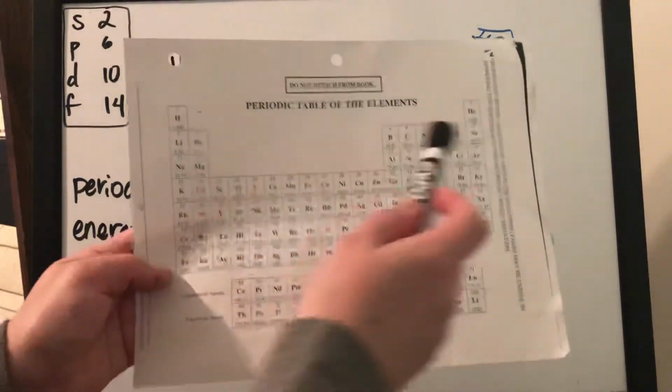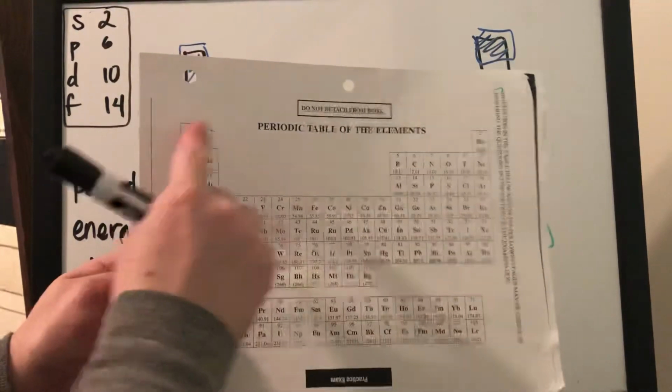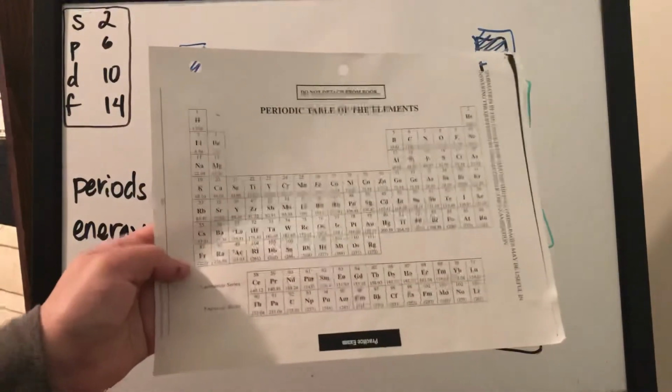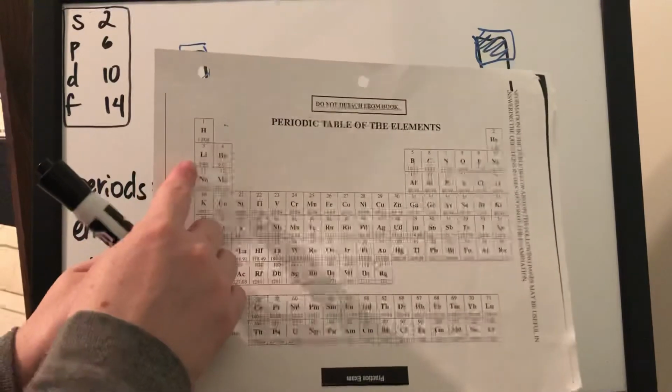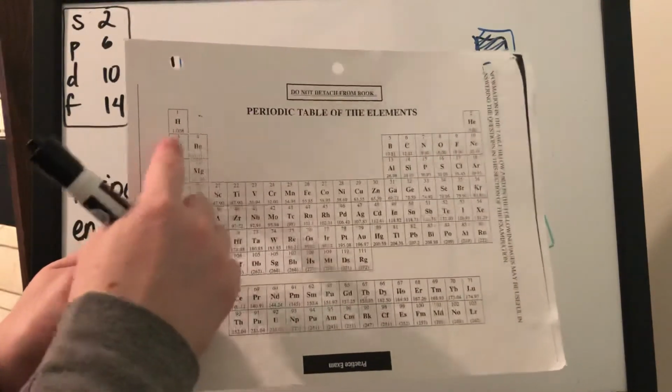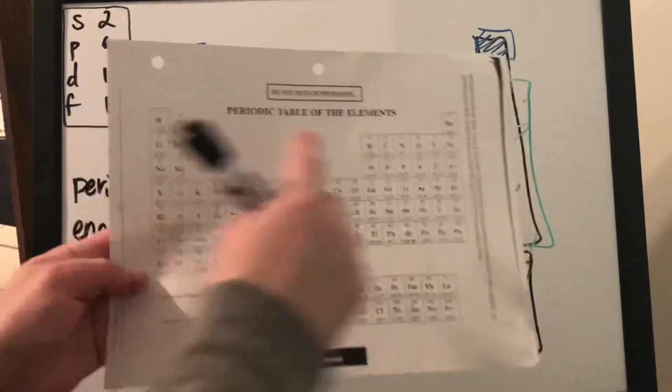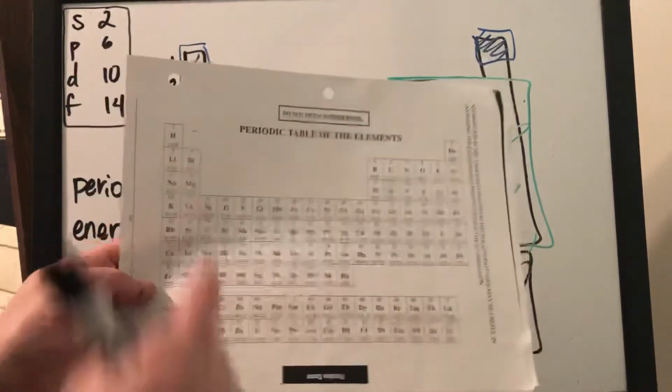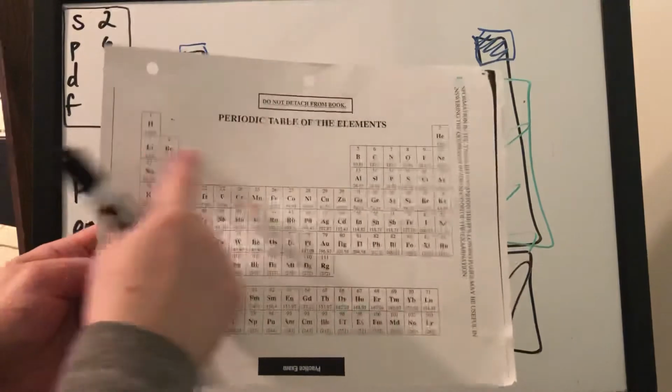S. So this is the 1s orbital. Notice it can hold 2 electrons, 1, 2, right? Perfect. Then we jump down here, we're in energy level number 2. So this is the second energy level, okay? The 2s holds 2 electrons, and then the 2p holds 6 electrons. So far we've got the 1s, the 2s, the 2p.